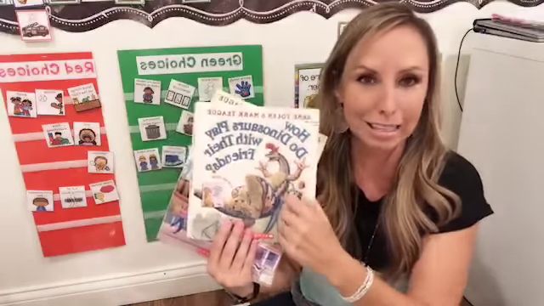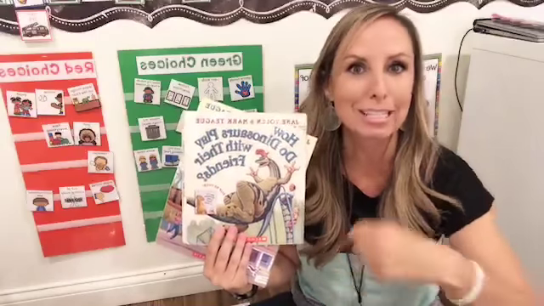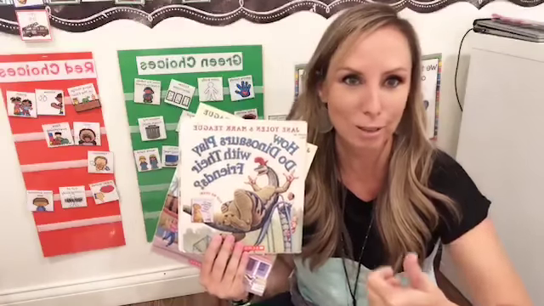But I like these books because he makes a red choice at the beginning and he changes it and he changes his day and then he makes a green choice at the end. Because if somebody's having a bad morning, you don't want them to have a horrible rest of the day, right? You want them to be able to turn their day around for them and for you and for the other kids in your classroom and for your classroom community, right?